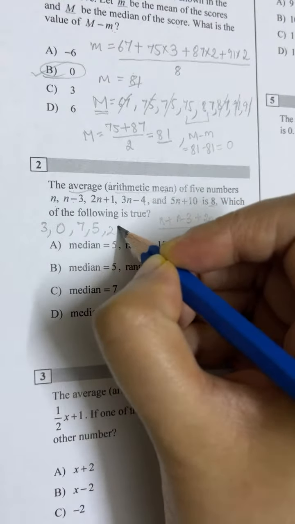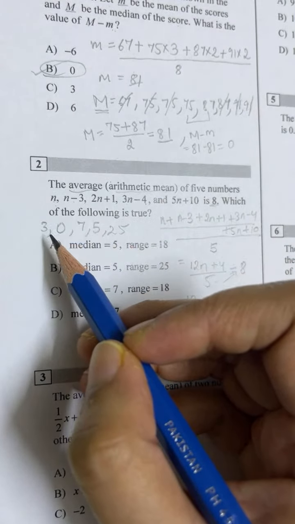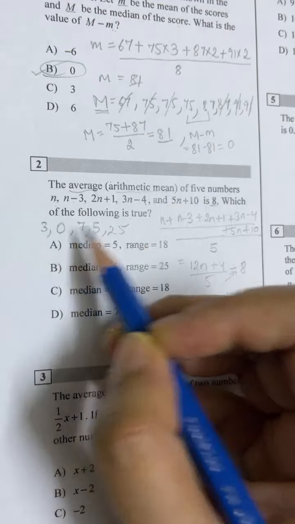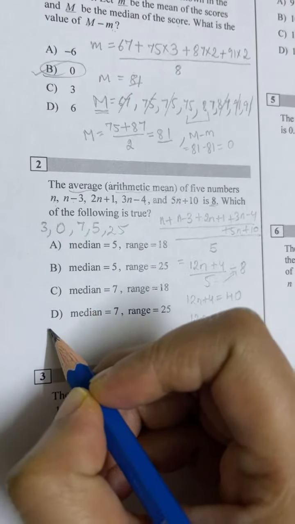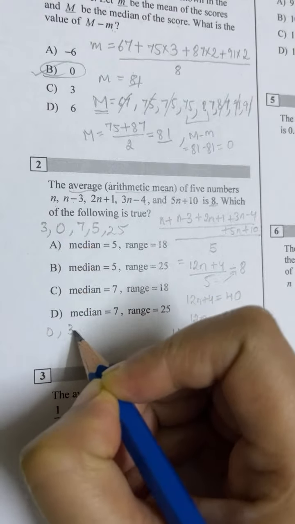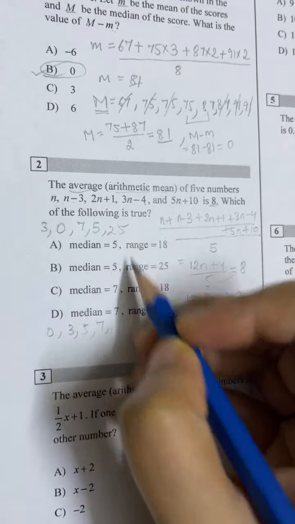So I have written all the numbers which I've got from the series. Now I need to arrange it into the ascending order from the least to the greatest. So I'll have 0 first, then I'll have a 3, then I'll have 5, then I'll have 7, then 25.